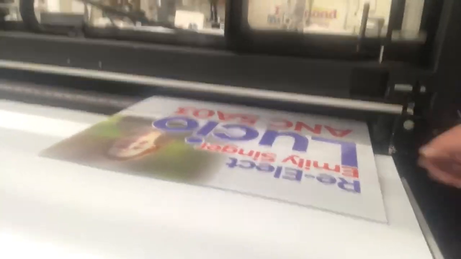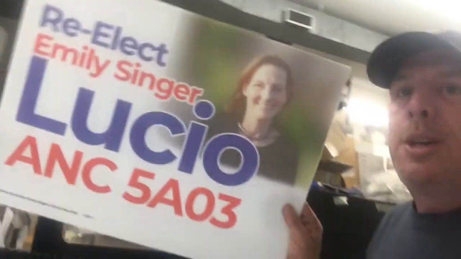All right, so here we go. We got a brand spanking new, full color yard sign printed in, what was that? I don't know, 2 minutes. And this machine, if you can understand the depth, I can actually print 5 of these signs, 5 yard signs at one time.